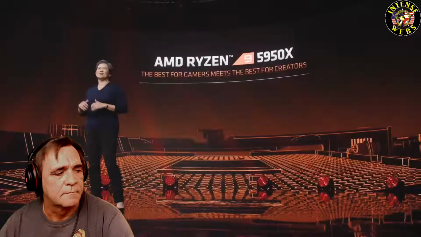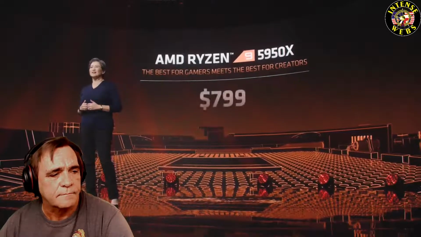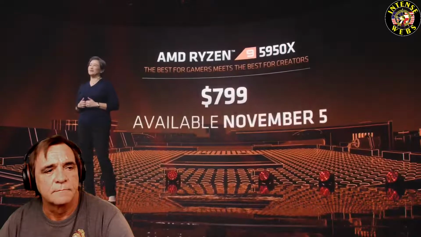One processor that delivers the best power efficiency, our highest clock speeds, the highest single-core performance in the industry, and the highest multi-core performance of any gaming processor. And it's priced at $799 and will also be available globally on November 5th. I hope you're now as excited about AMD Ryzen 5000 series as I am. Zen 3 is really amazing, available globally on November.